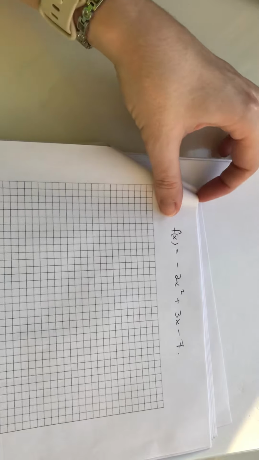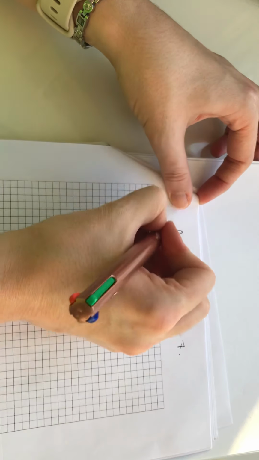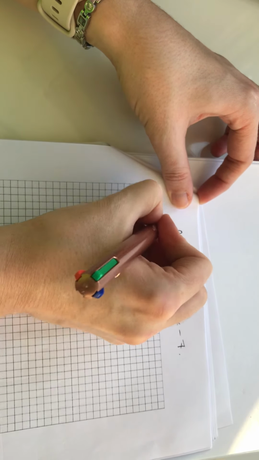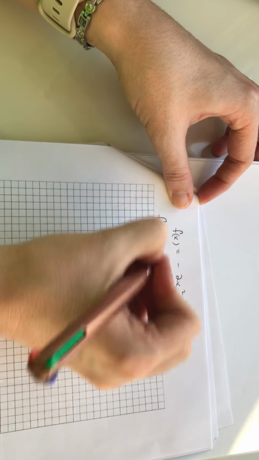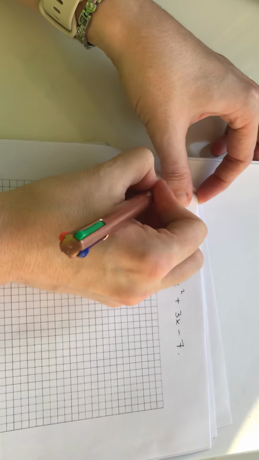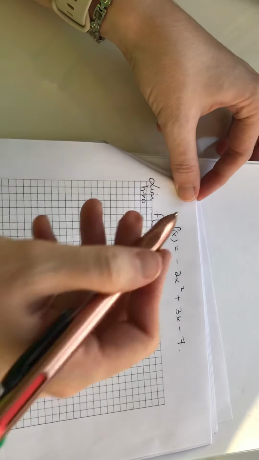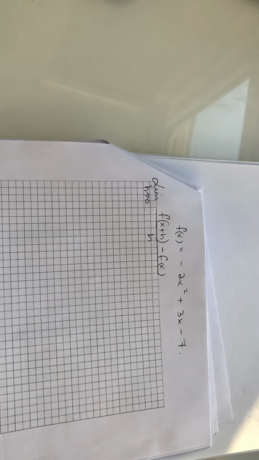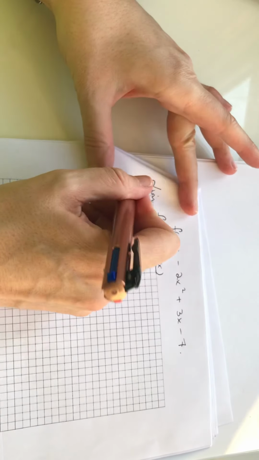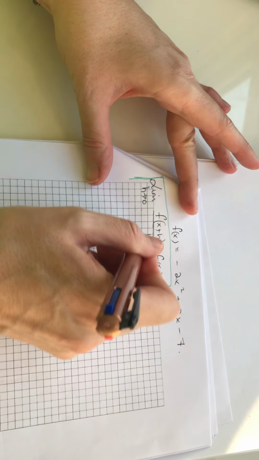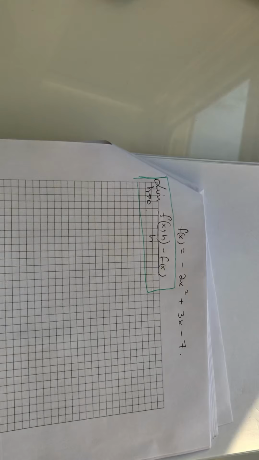So my formula for first principles is f of x plus h minus f of x all over h, and we get the limit as h tends to 0. That is my full formula, and I eventually will fill in every piece of that, but it's good for the examiner to know where I'm starting from.